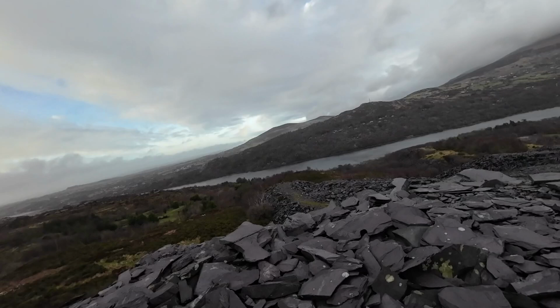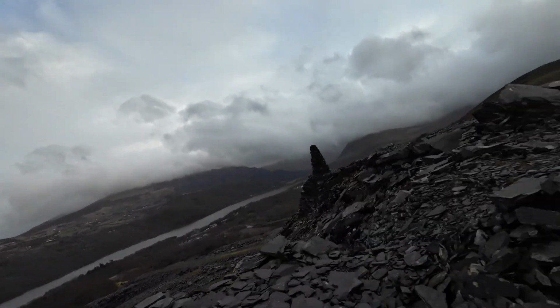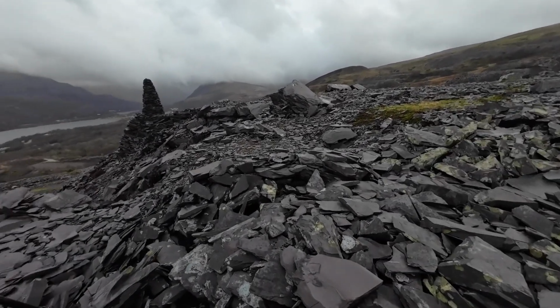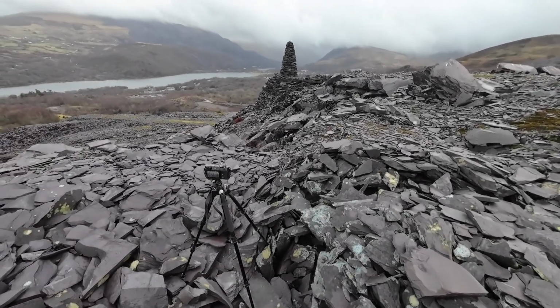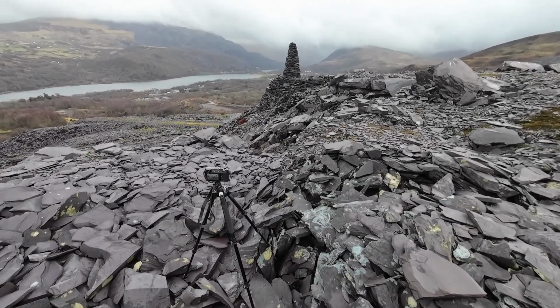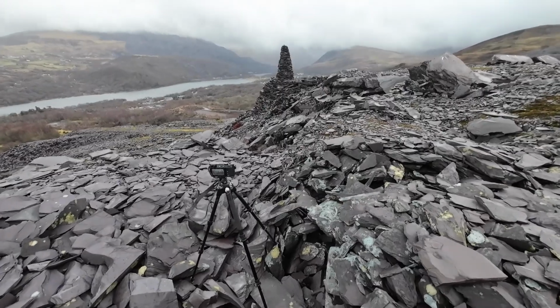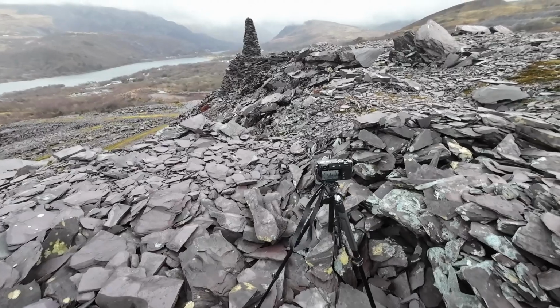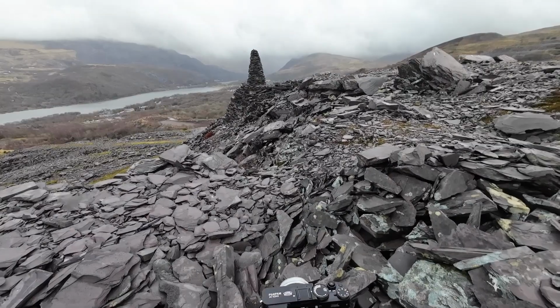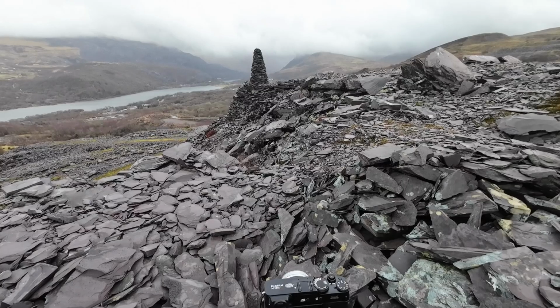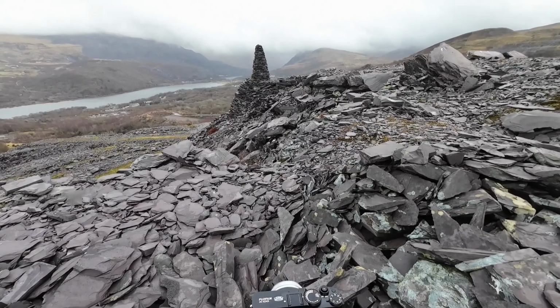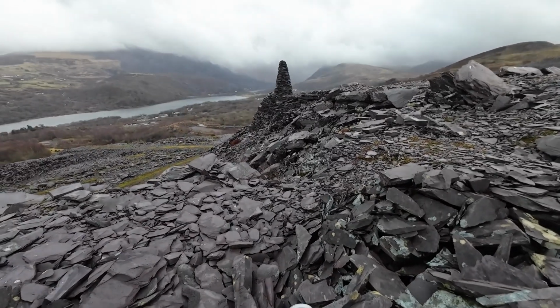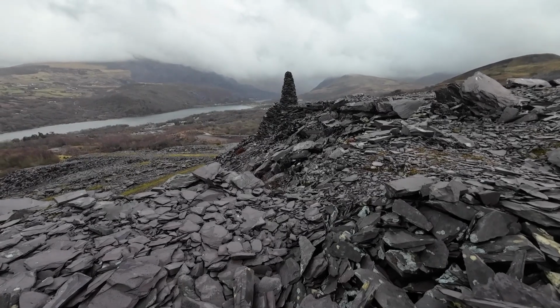So I set myself up here. Now that little pinnacle there is going to be the centre of focus. We're just going to keep that there and take the photo, take the video, and then change the lenses each time. So I'll get on with that and I'll see you later. Now we'll check out the comparisons.